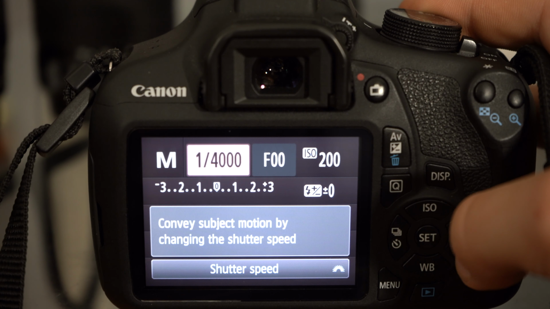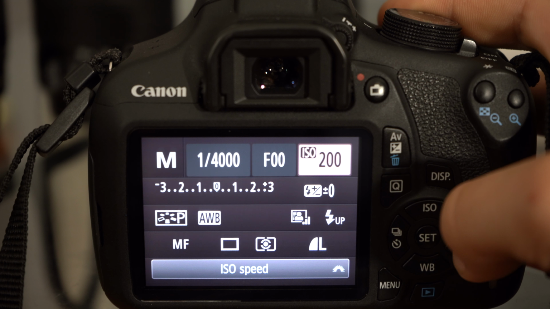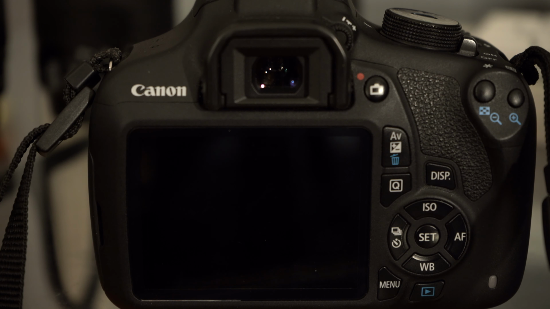Another way to bring up your brightness with a fast shutter speed is to bring up your ISO. But when you're doing your ISO, you need to consider the grain in your picture or in your video. ISO is your brightness. The higher the number you have it, the more grain your picture will have.